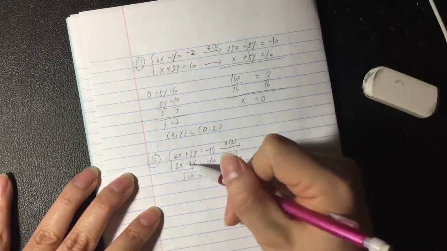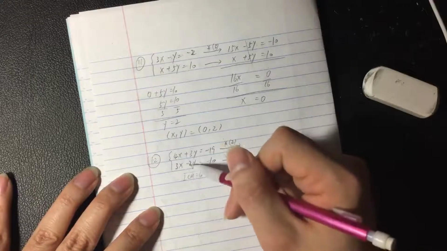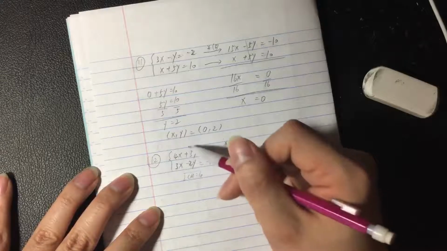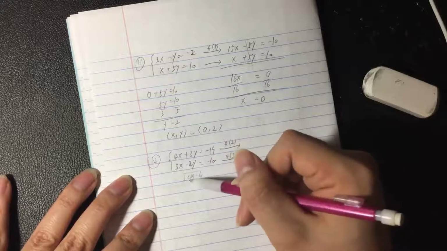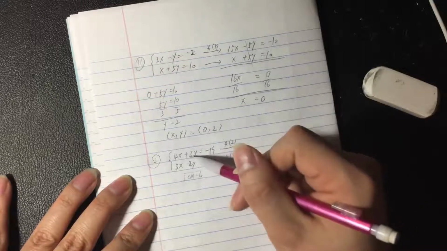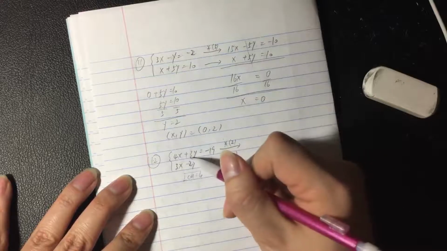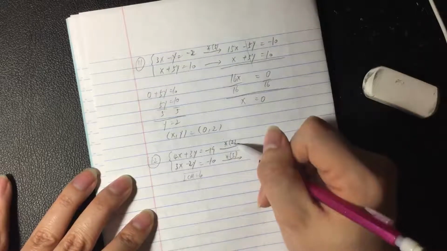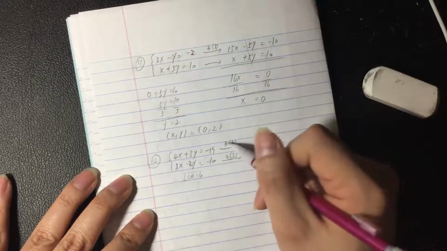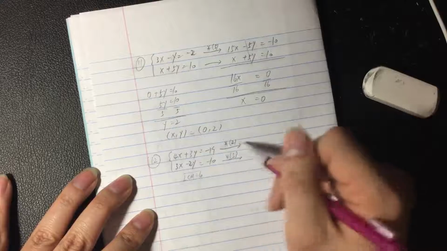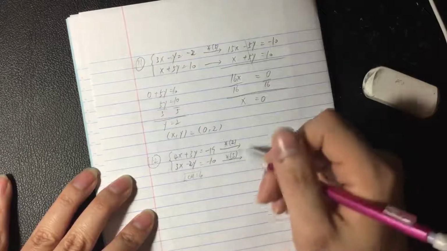So observe 4 and 3, and 2 and 3. The second pair is smaller, so I find the least common multiple for the smaller pair. For 2 and 3, the least common multiple is 6. To make 3 to be 6, I multiply 3 by 2. To make 2 to be 6, I multiply 2 by 3. So I multiply the first equation, the entire equation, by 2. I multiply the second equation, the entire equation, by 3.